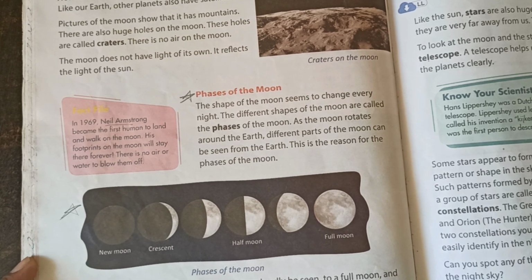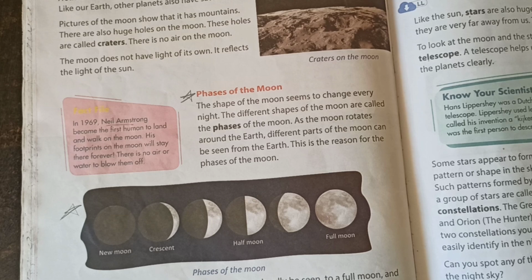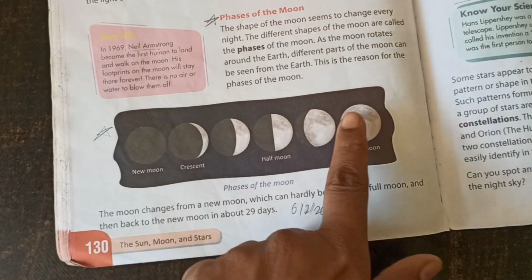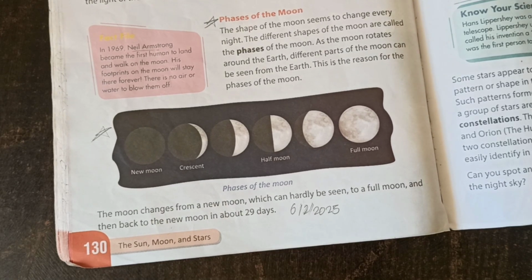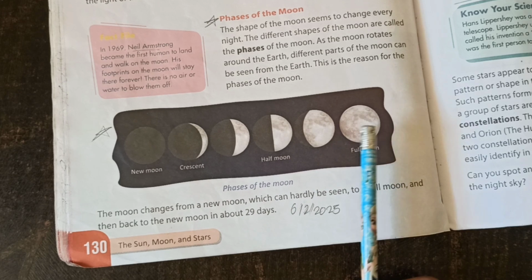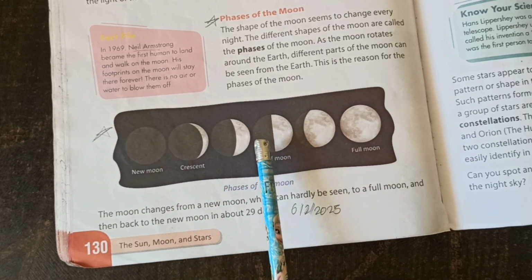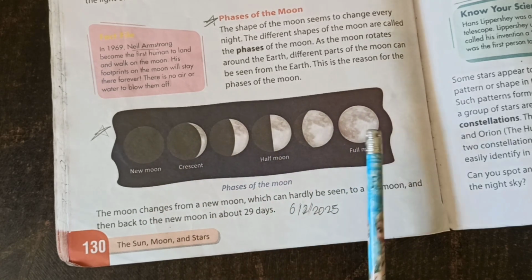Phases of the moon. The shape of the moon seems to change every night. The different shapes of the moon are called the phases of the moon. What are the phases of the moon? This is a very important question your EVS teacher can give you in the science paper. And this phases of the moon is very important. So please practice all phases of the moon and their labels also, their names also. For example, new moon, crescent, half moon, and this one a full moon. Okay.